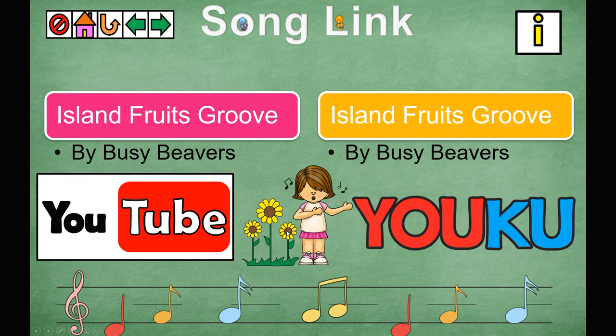And then the song, Island Fruits Groove by Busy Beavers. You can click on it, either YouTube or Youku for those of you in China who don't have VPNs or whose internet is slow. That's China's version of YouTube.